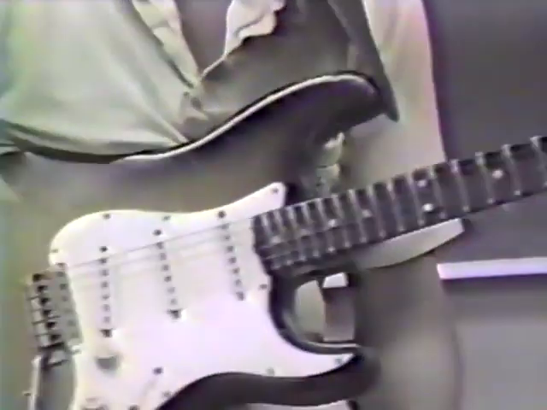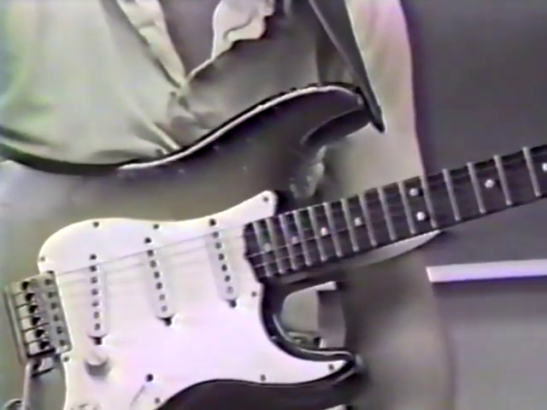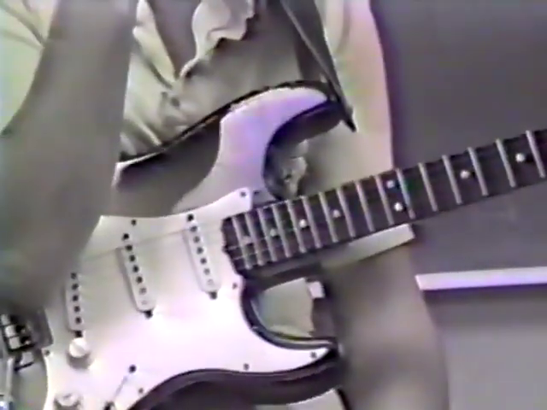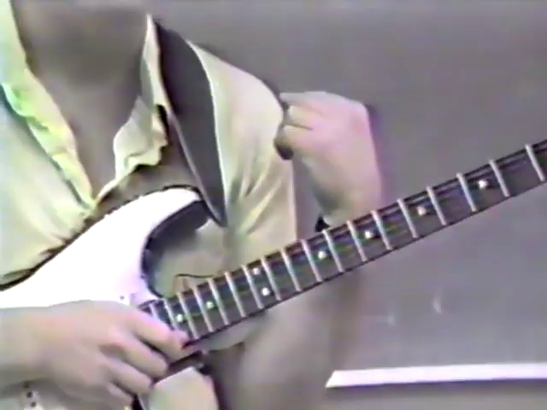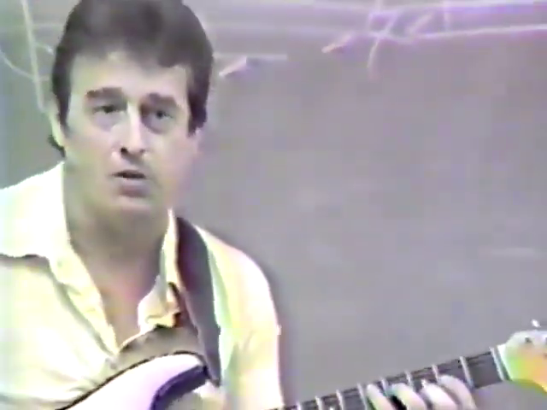Now we go up in the cycle of fifths to the key of D. Now we have two sharps, C sharp and F sharp. However, the six open strings are all still diatonic to the key of D. So any lick that you want, you can play in the key of D and still make it work using open strings.